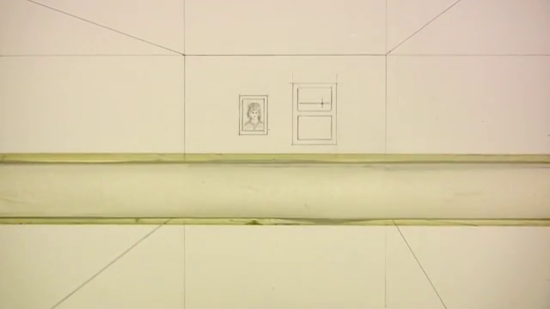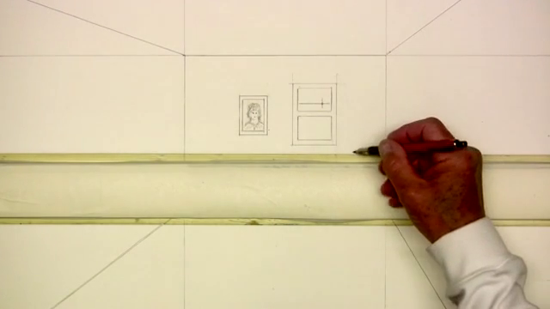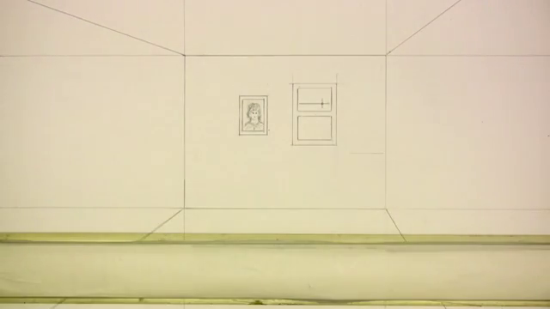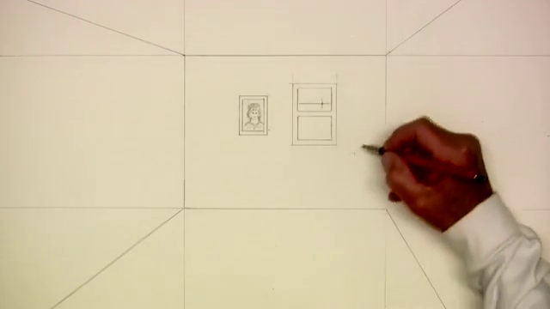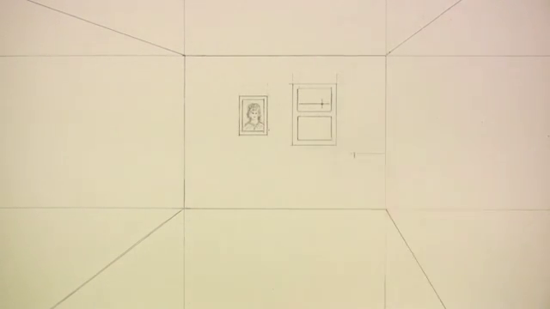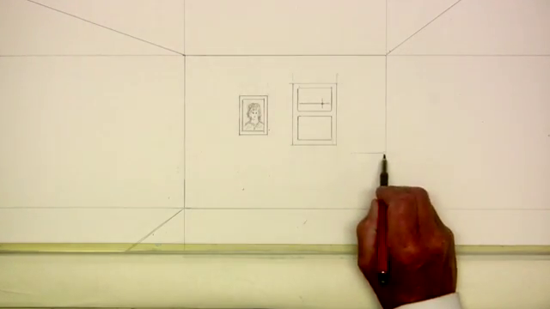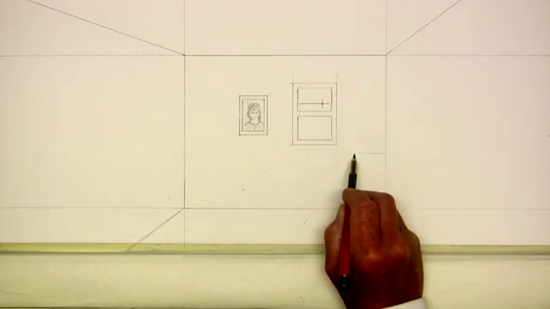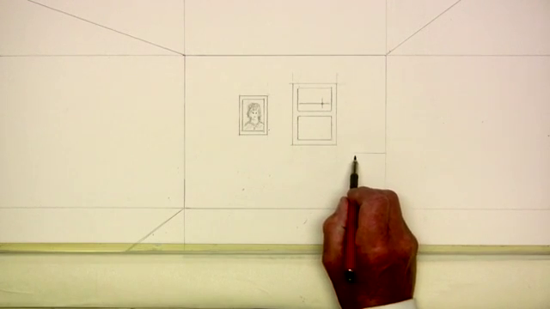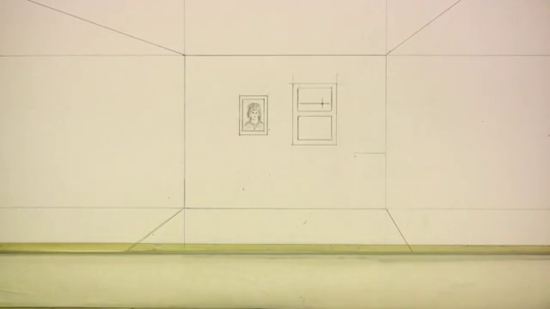Let's say the top of the table is here. And let's say I want the table that far out. While I'm at it, I'm going to make up the thickness of the tabletop. And now we have three excellent points of interest. We have this end of the tabletop, we have this end of the tabletop, and we have the bottom edge of the tabletop. What's next?